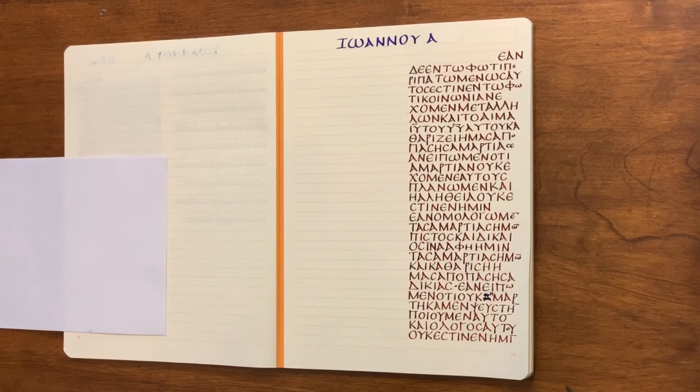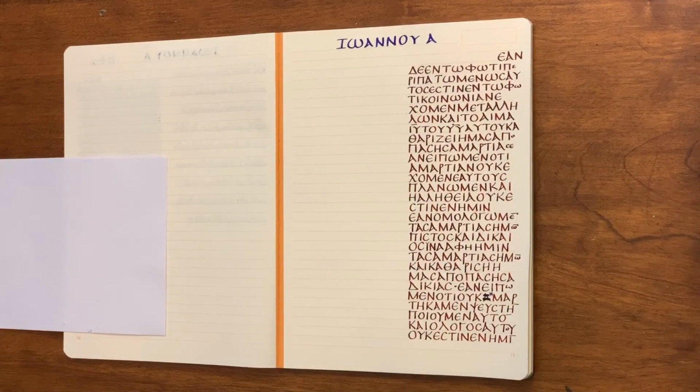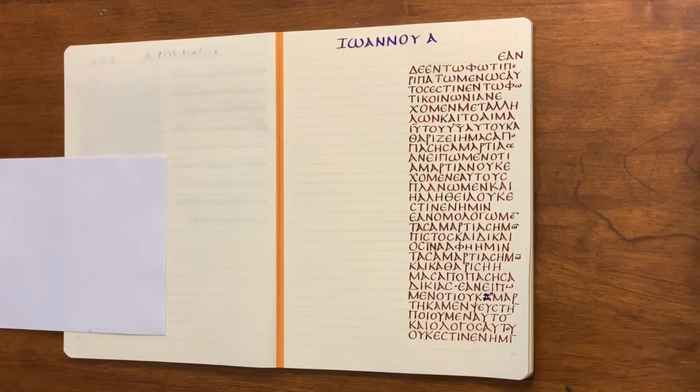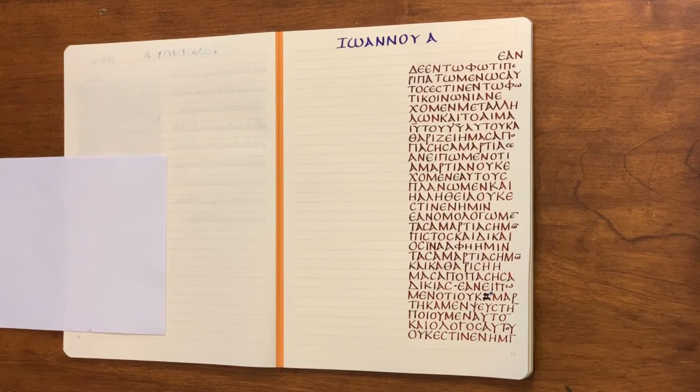Simple passage, but so incredibly profound. Well, I hope you enjoyed this writing as well, and I should be back soon to do the other portion, or this portion in the Stephanus.